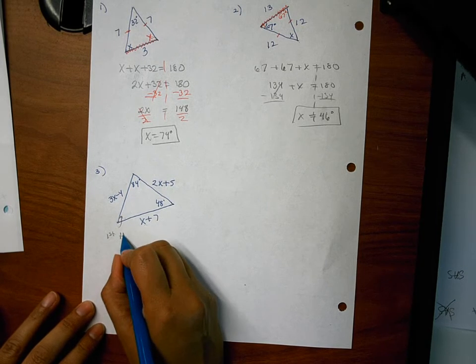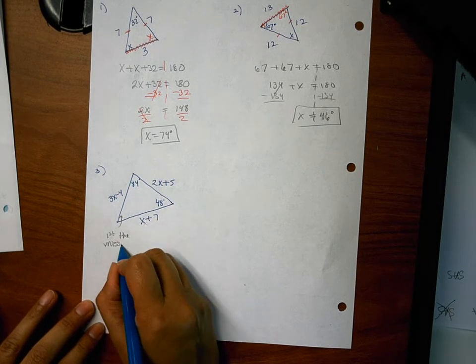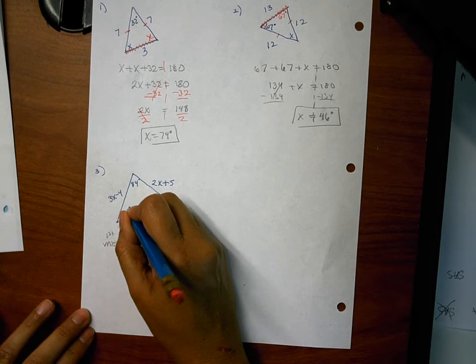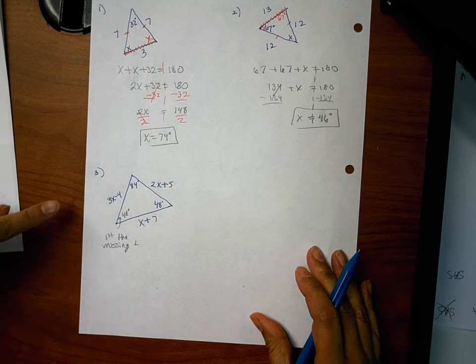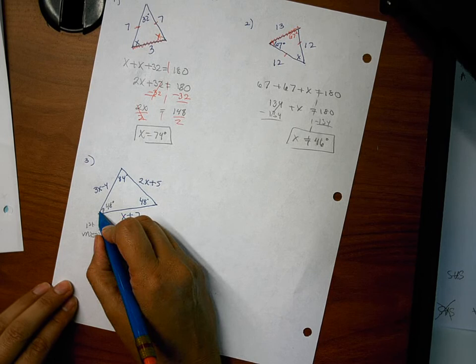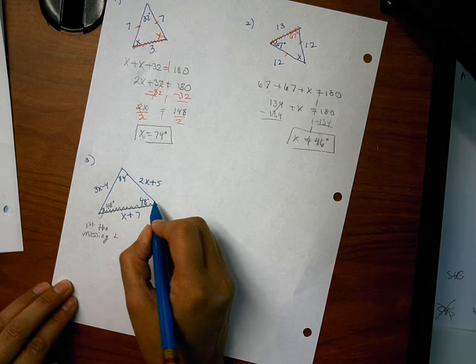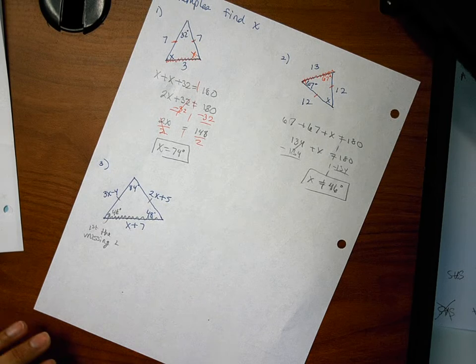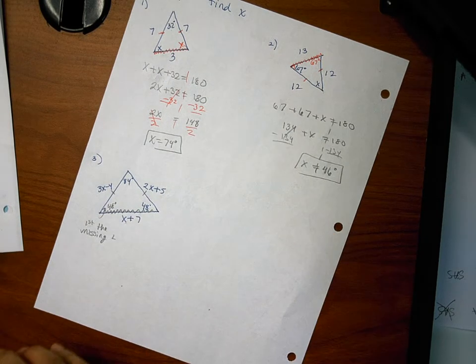What you have to do is find the missing angle first. So add and subtract. And if you do that, it should come out to be 48, which means, can you see it? This is the base angle, which means this is the base side. Can you guys see that? Which means these two are the congruent sides.